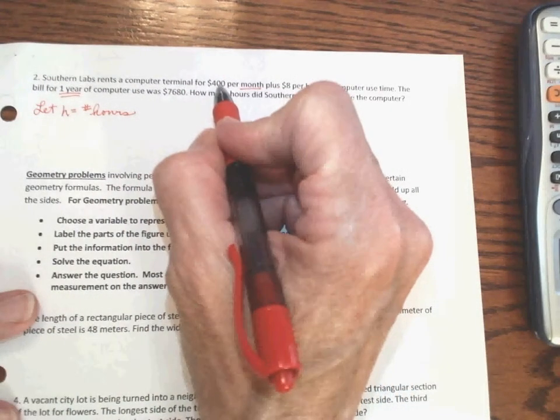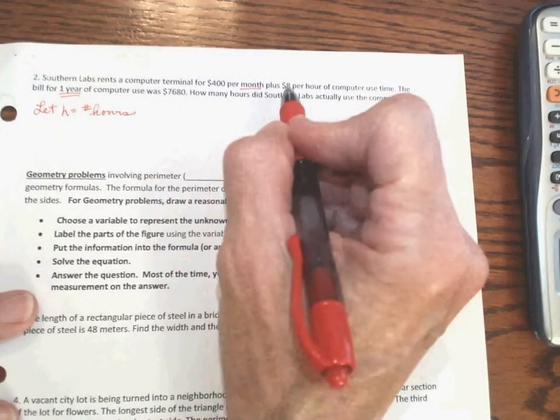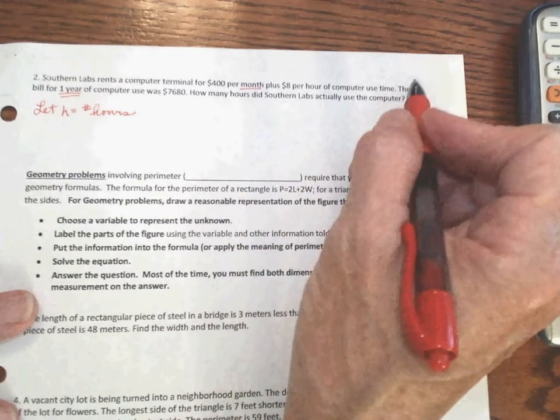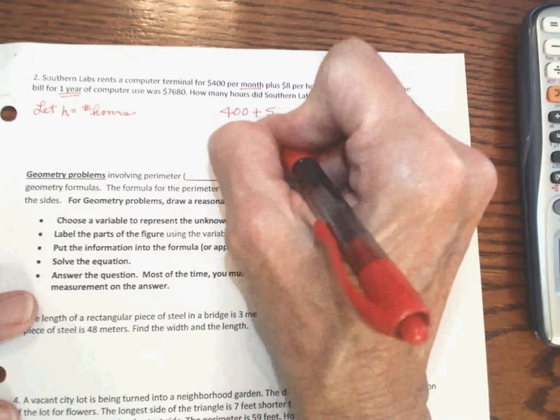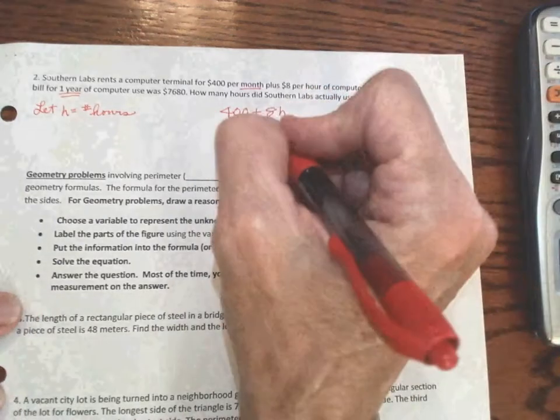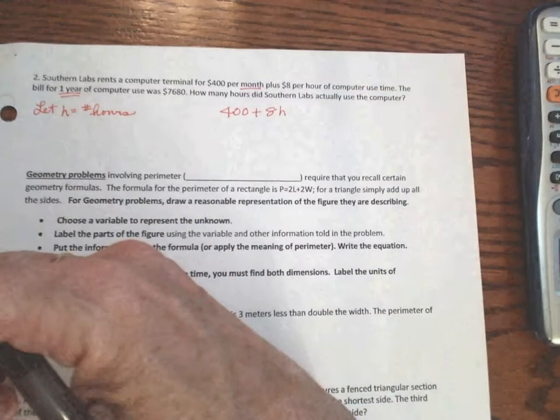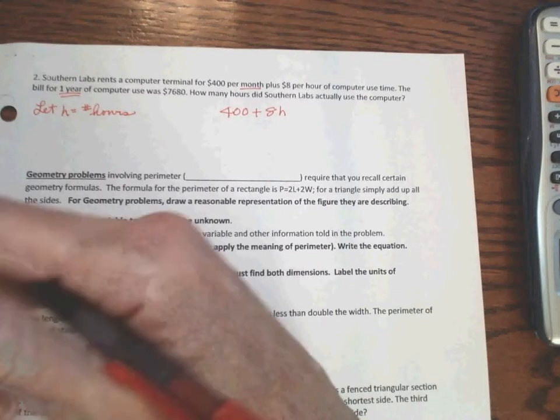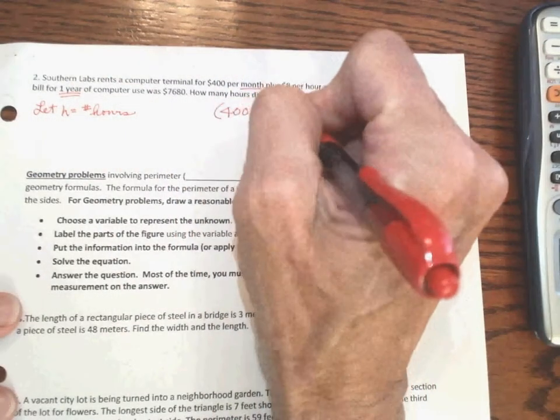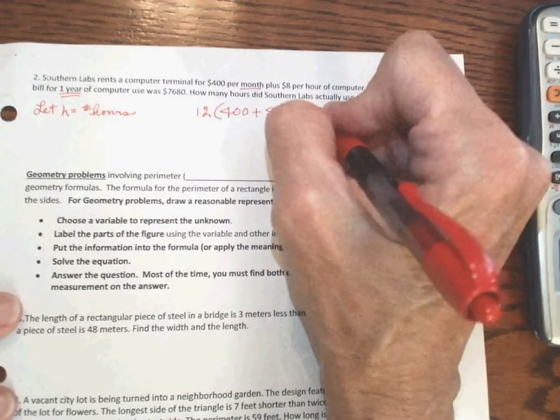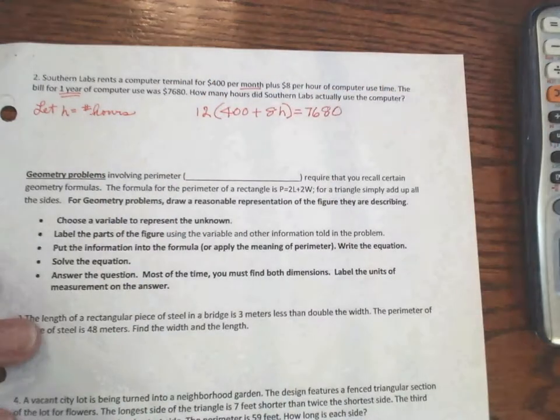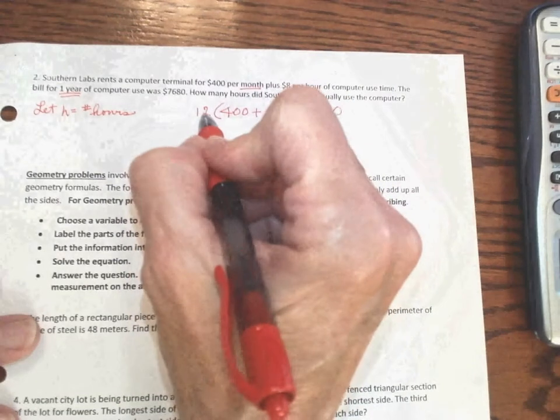Then we translate. Okay, they have $400 a month plus $8 per hour to use their time. So we've got $400 plus 8H, but that's only for 1 month. How many months do we have? 12. Okay, so that means we've got to multiply this times 12, and that will give us the cost of the bill, because that bill is a yearly cost, not a monthly cost.